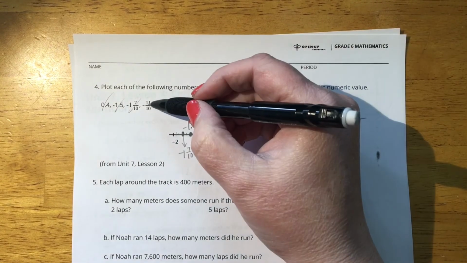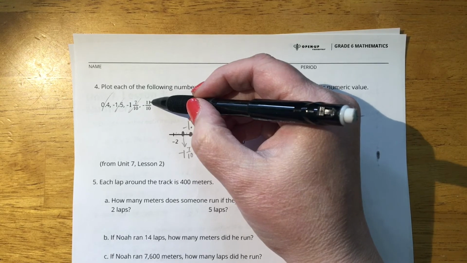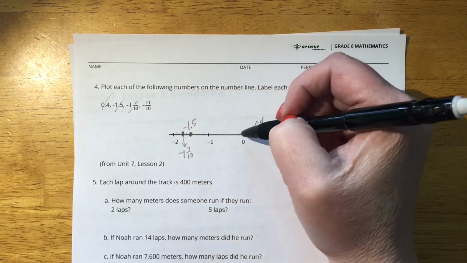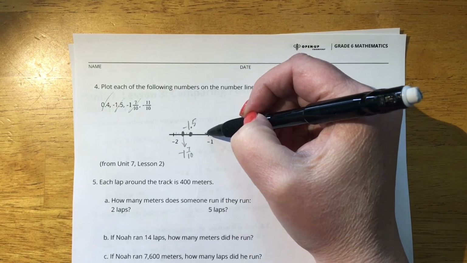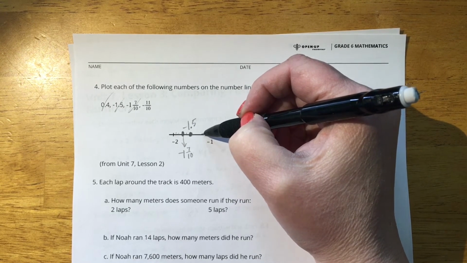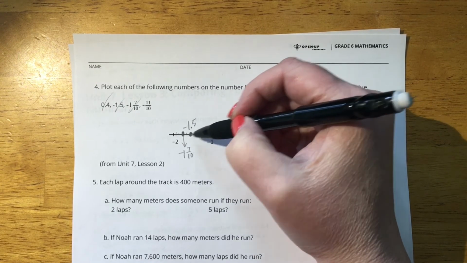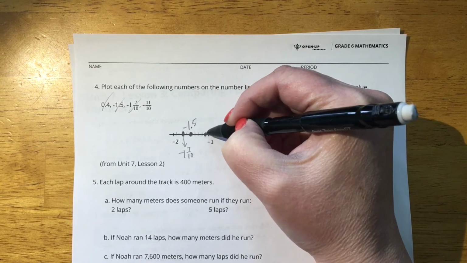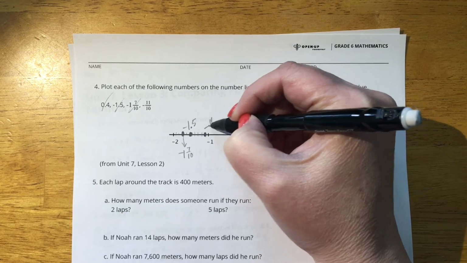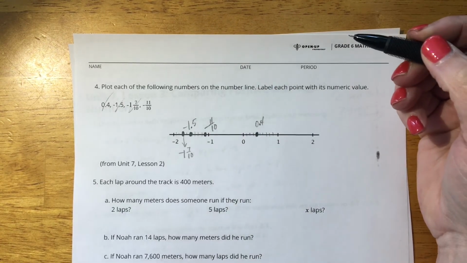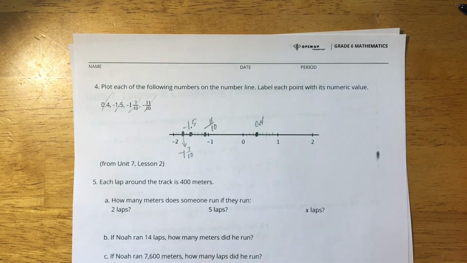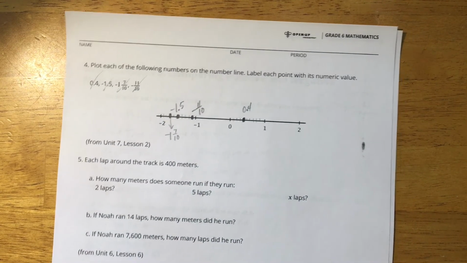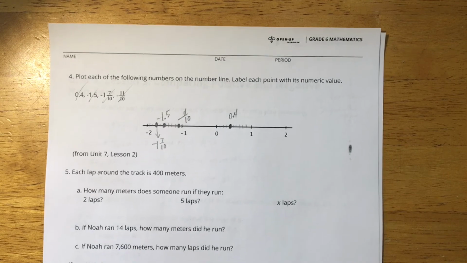-11/10. Ooh. Well, 11/10 is one more than 10/10, right? Which is one whole. So this is -1 whole plus 1/10. 2, 3, 4, 5. Yeah, so we got that right. So -11/10 would live right there. -11/10. Okay, now we're done with all 4 of them, and we've got them all labeled nice and neat on our number line. Okay, number 5.